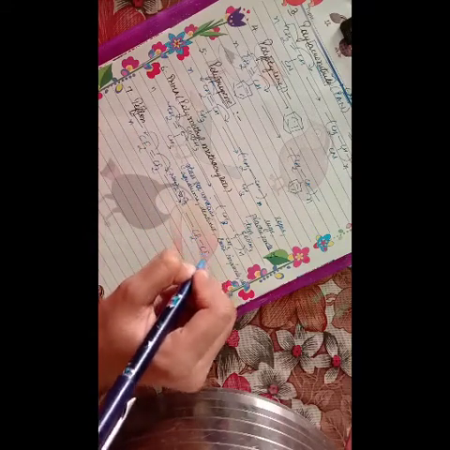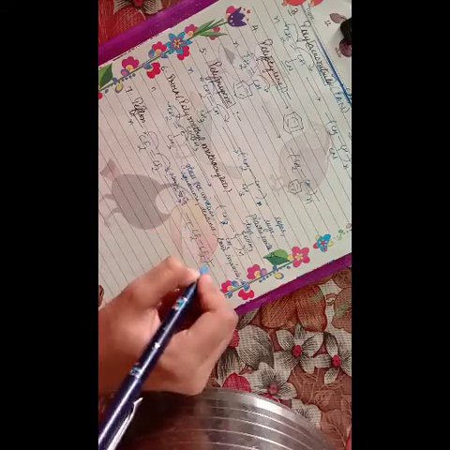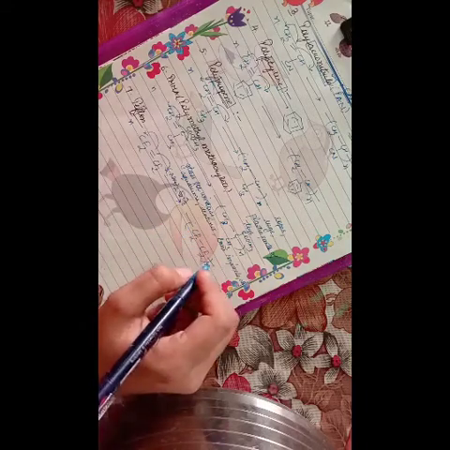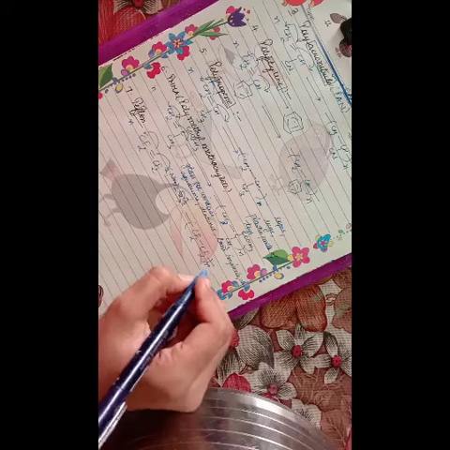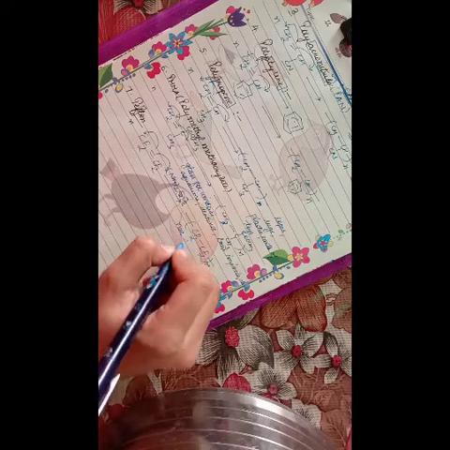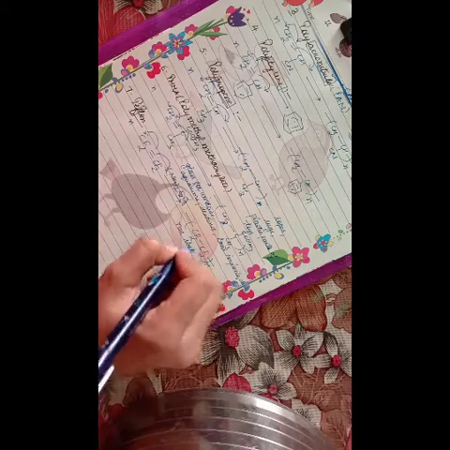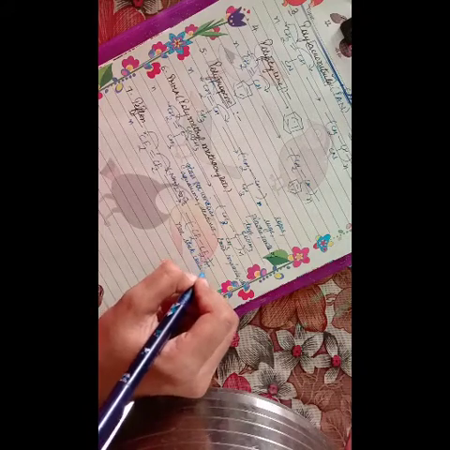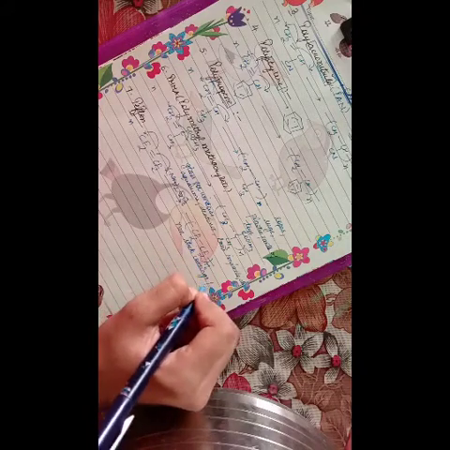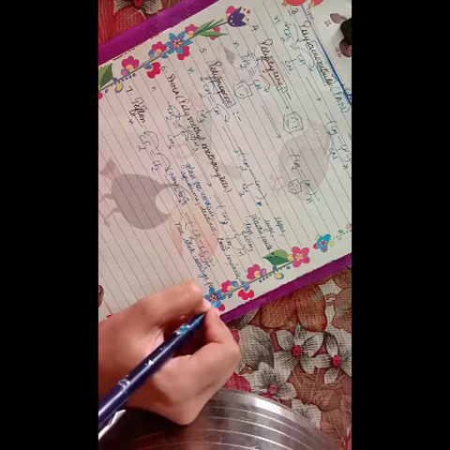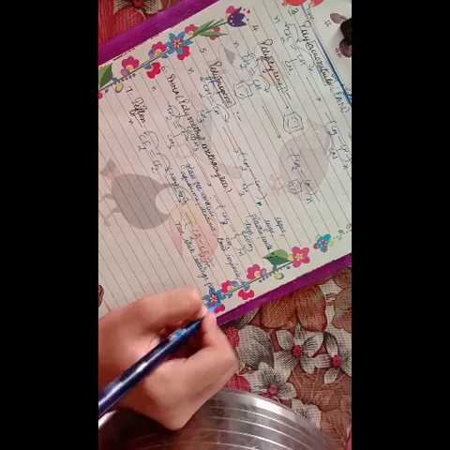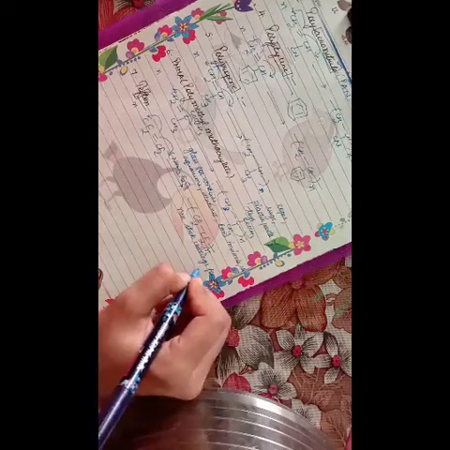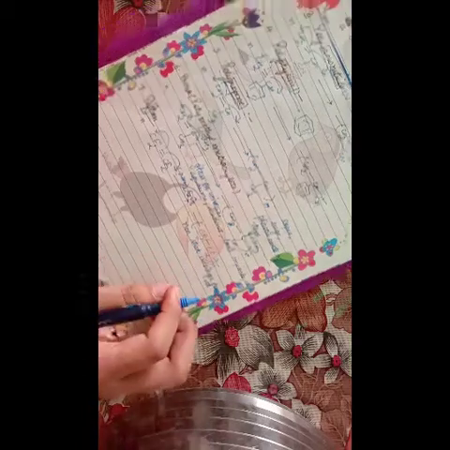It has fluorine bonds, and this polymer is used to make non-stick coatings for pans, and it also has various uses in making plastics.